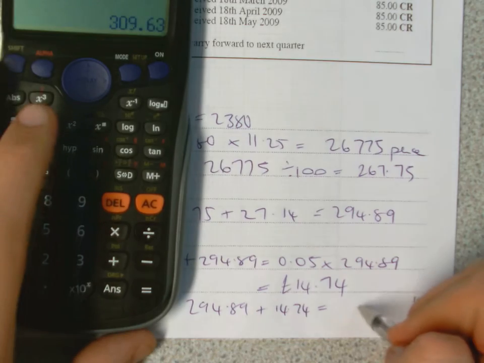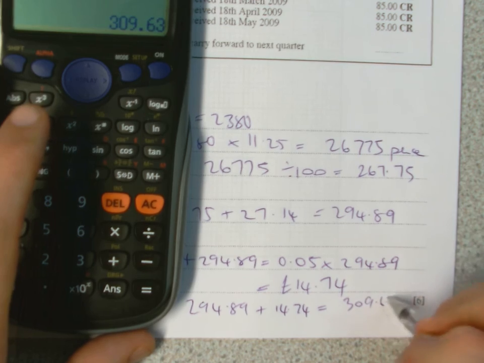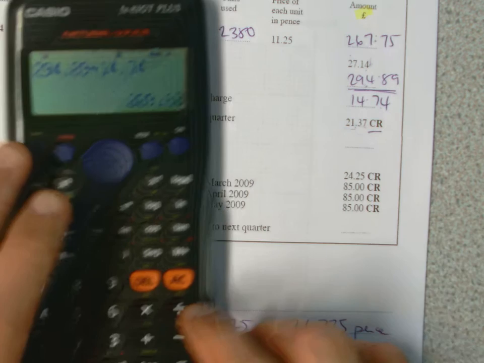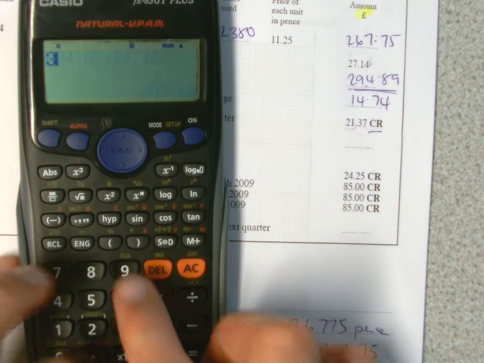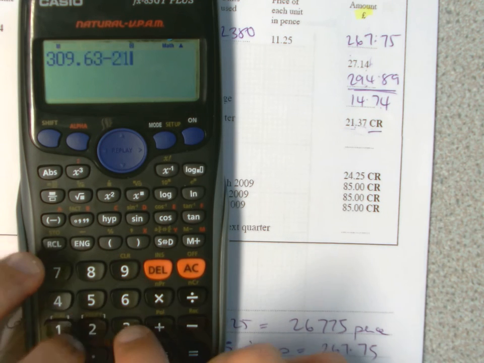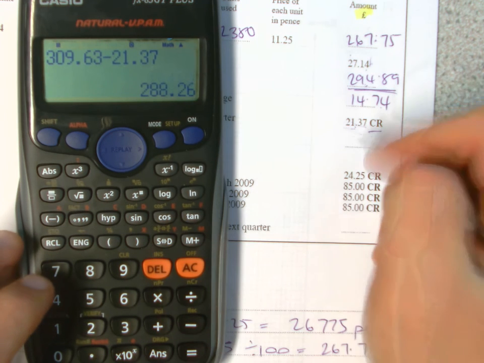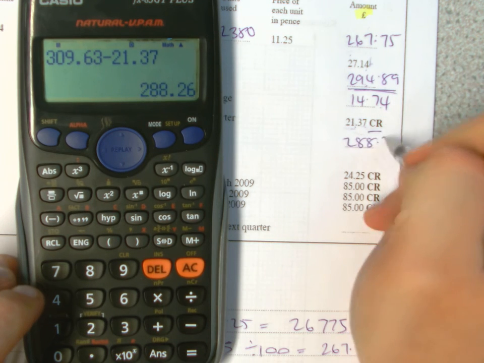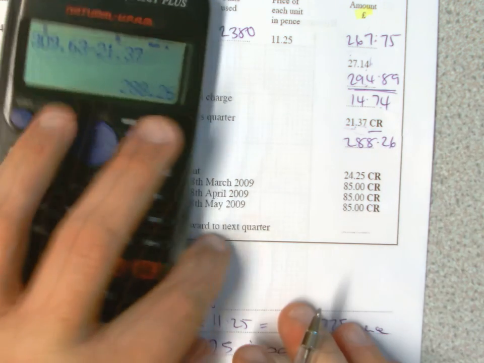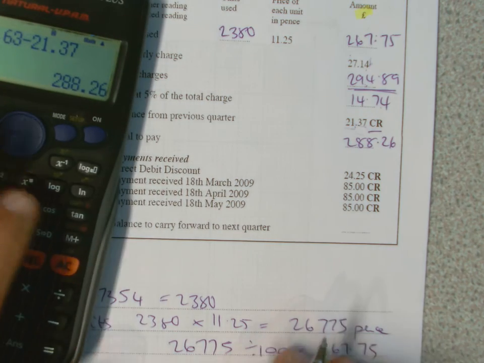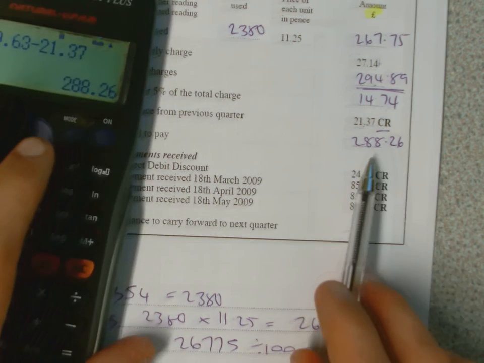So even though we've got here £309.63, we can actually take away, and use my calculator here, so we can do £309.63. We can take away that credit, which is owing to us, and now our bill gets reduced. So total to pay is £288.26. That's how much you need to pay. Now we're not quite there, we've got one more step to do. That's how much you've got to pay.